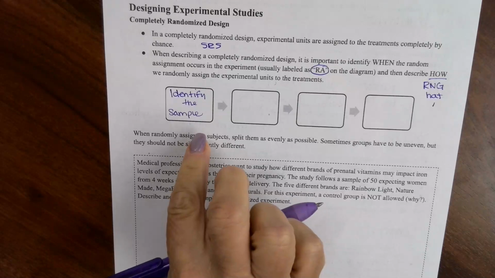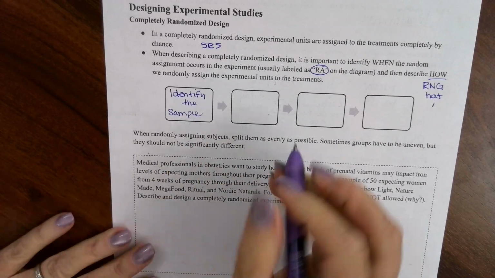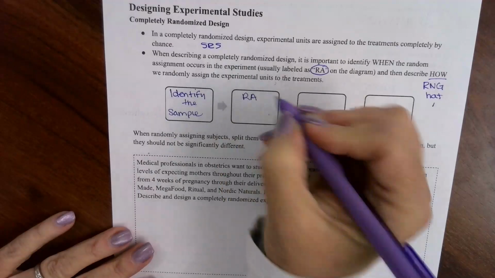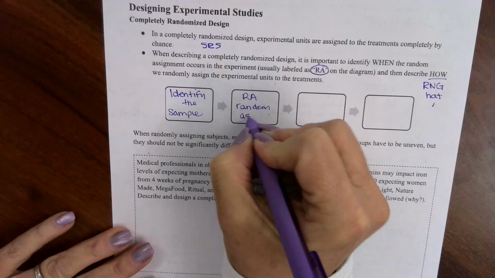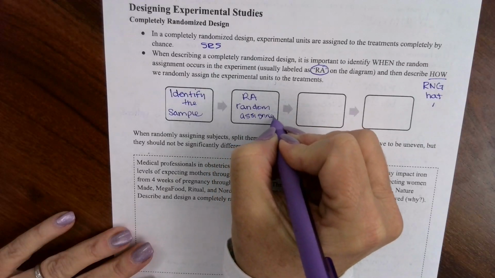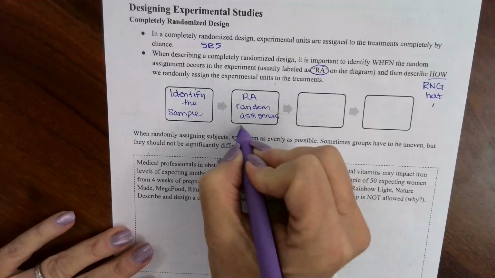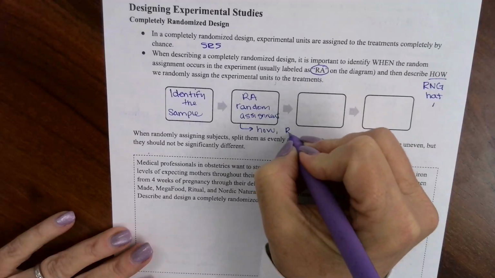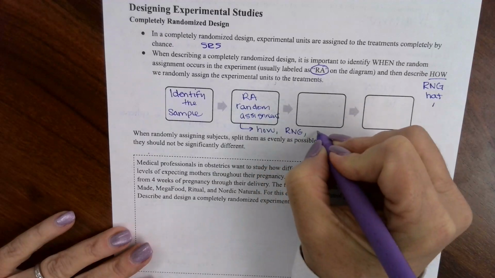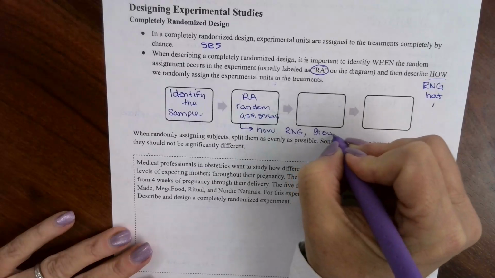So we have a group of people, I don't know, 100 people, whatever. And then we're going to do random assignment. So this is random assignment. What we have to do here with the random assignment is we have to say how, so maybe a random number generator, and we have to say group sizes.